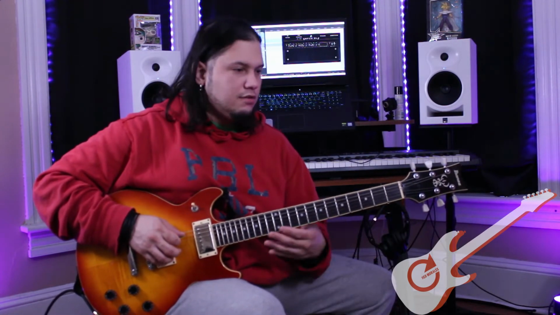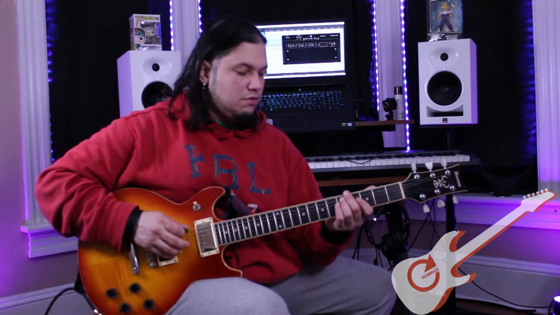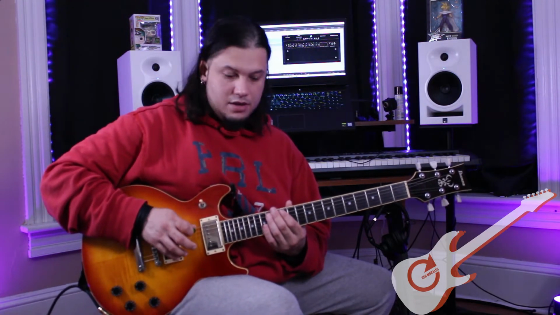A whole tone consists of 2 frets apart from each note, and a half tone consists of 1 fret apart. So again, from C, whole tone would be D, whole tone would be E, half would be F, whole would be G, whole would be A, whole would be B, and then again a half, back to C. Now this is a C major scale.